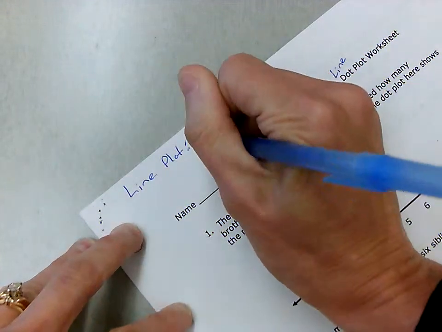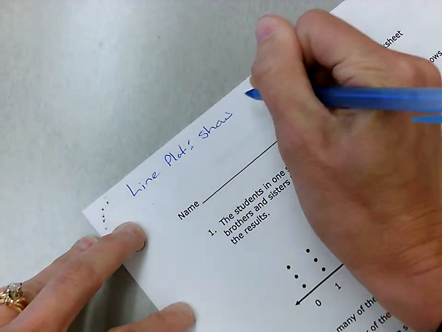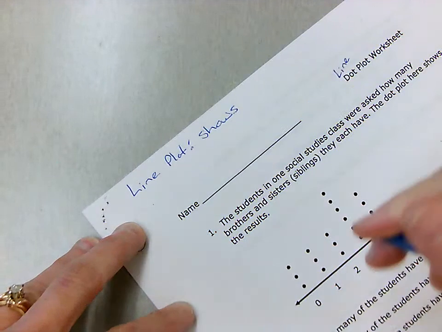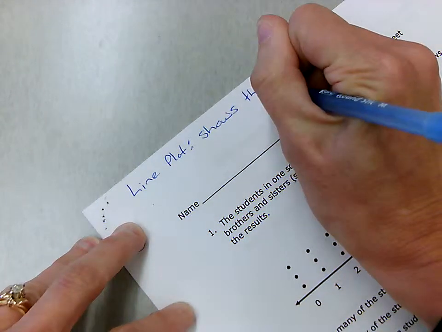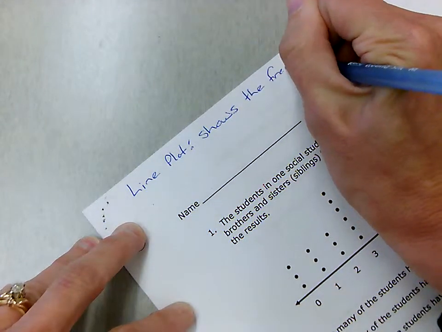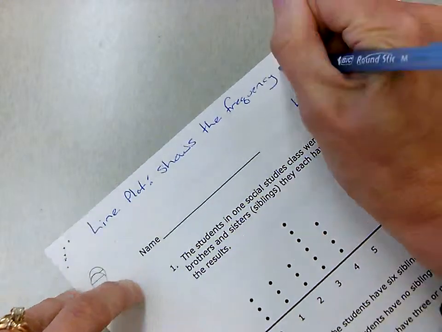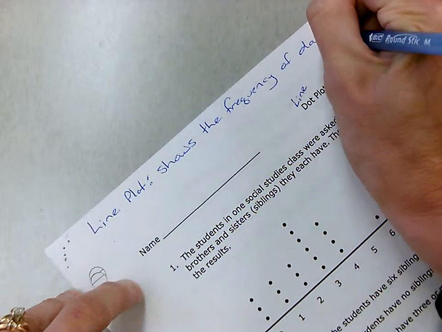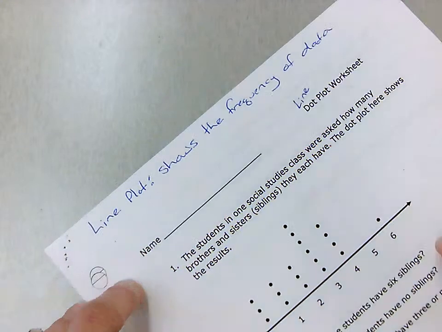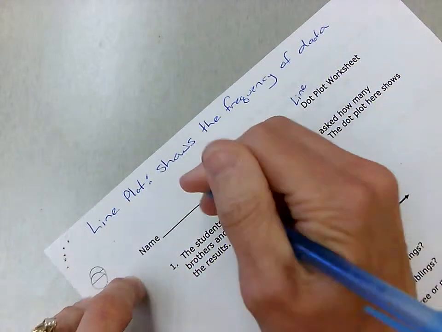So a line plot shows the frequency of data with a number line.